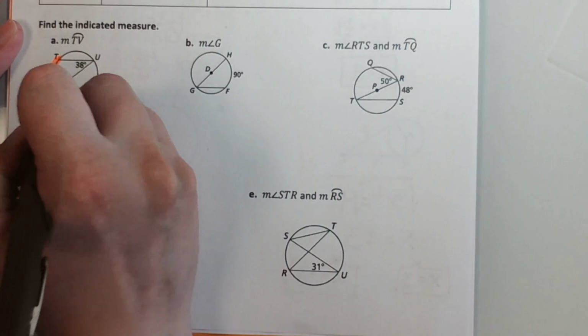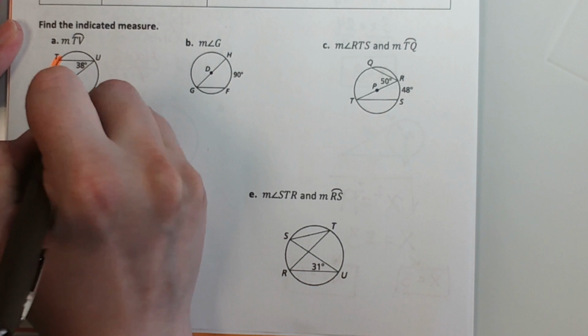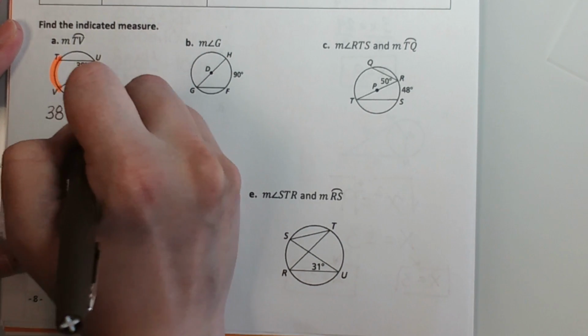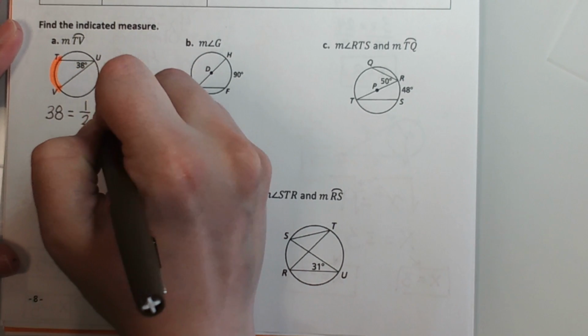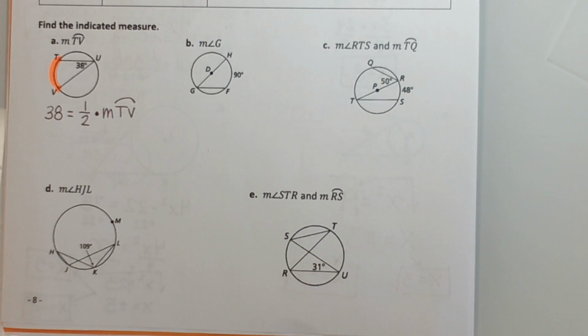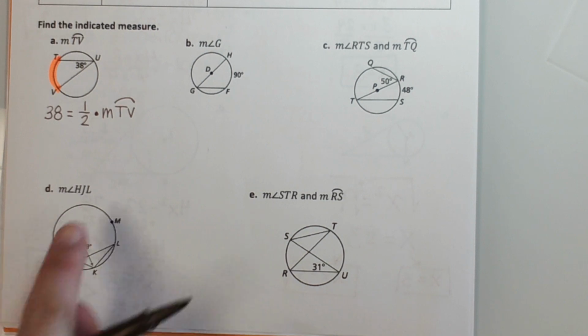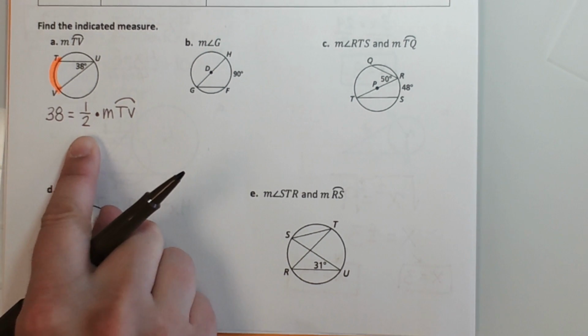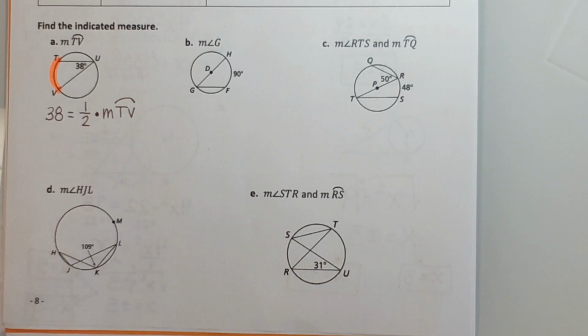Half. If you wanted to write the equation, you could write that 38 is equal to 1/2 times the measure of arc TV. Do you have to do that? Absolutely no. Because if you know the angle and you want the arc, you can do this by just getting rid of the 1/2. How do you get rid of times 1/2?